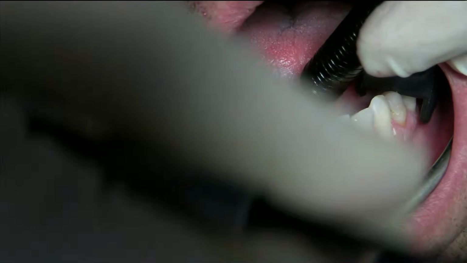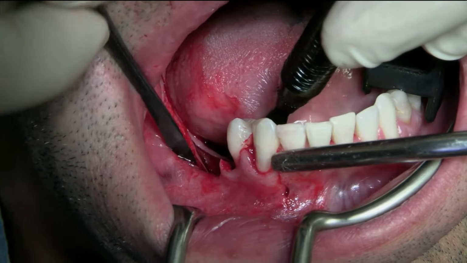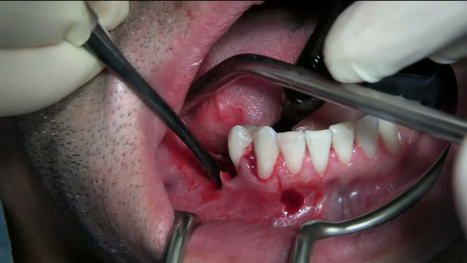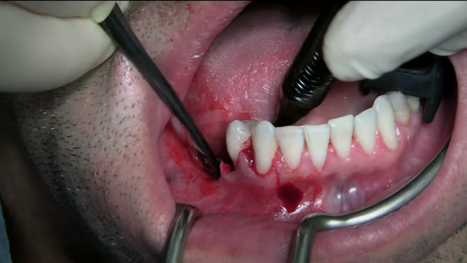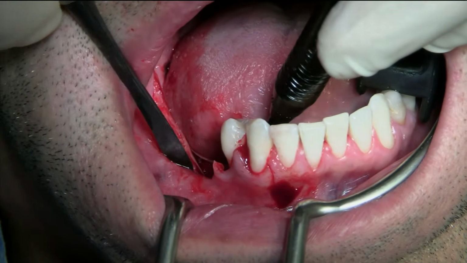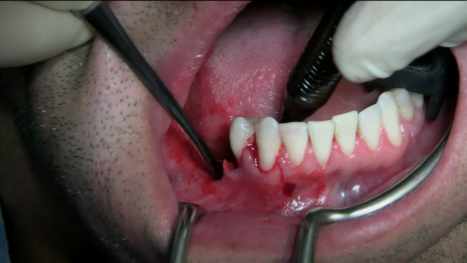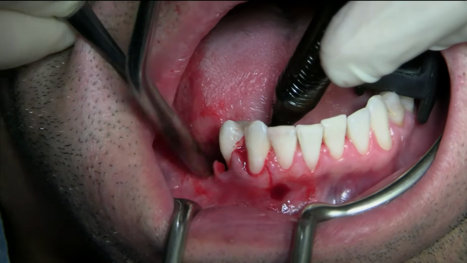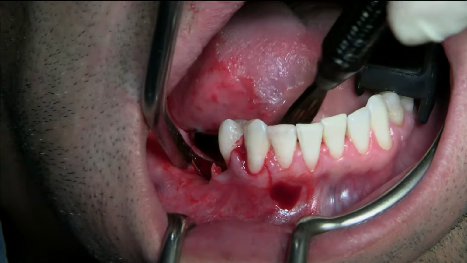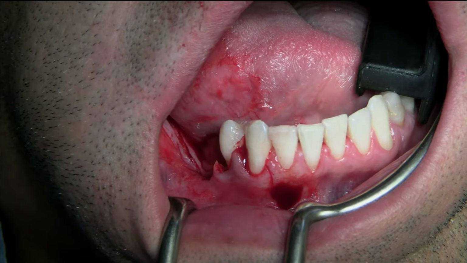Okay, this is bone. I already elevated the part distal of the tooth. Now I just need to get into the part where the old implant was. Where's the plier?